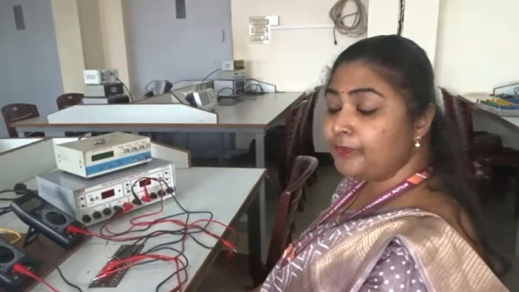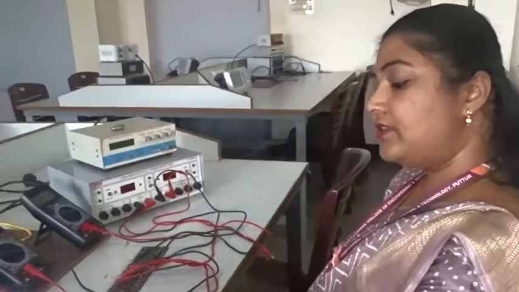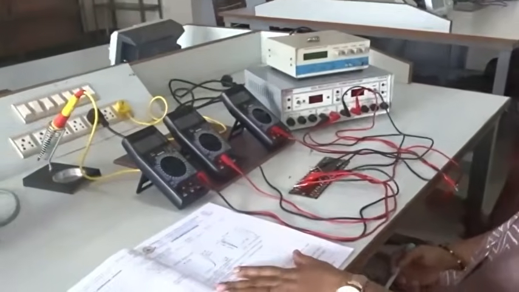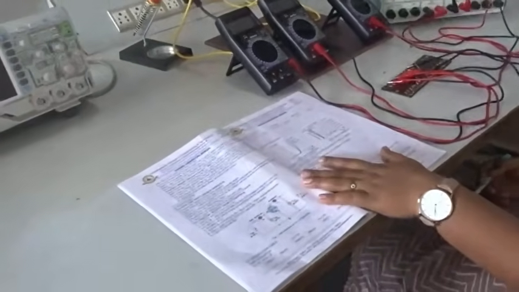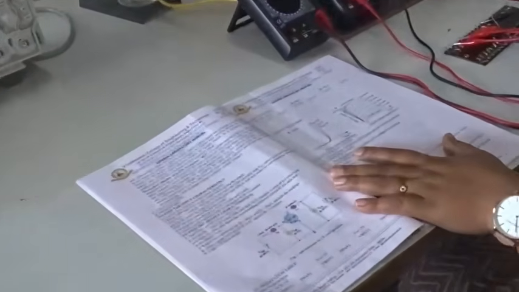Today I will be explaining the analysis of the input and output characteristics of a BJT in common emitter configuration. As we know, common emitter configuration is the most commonly used configuration in amplifier circuits.